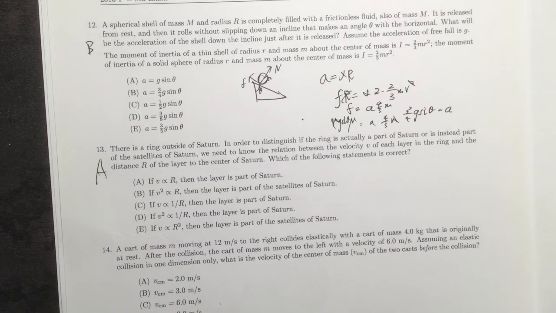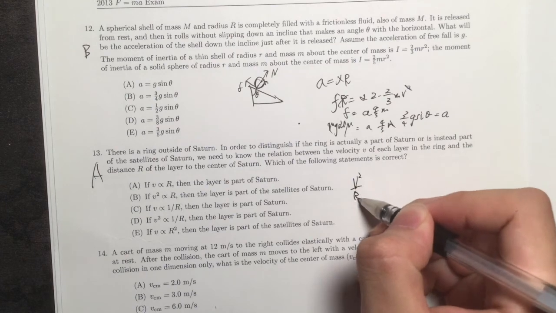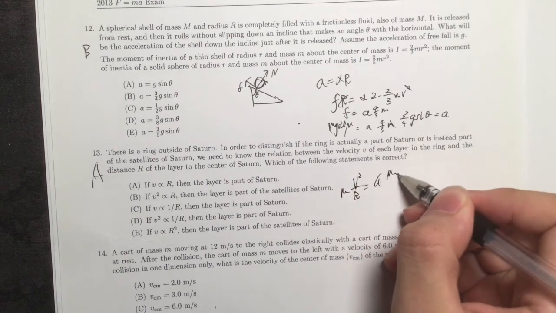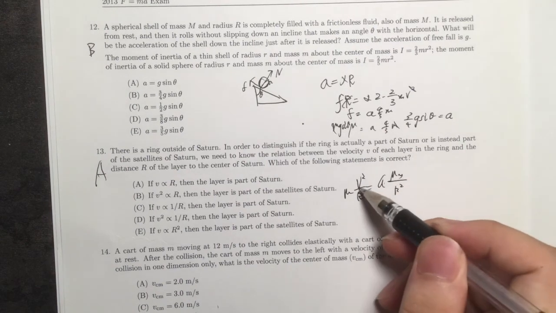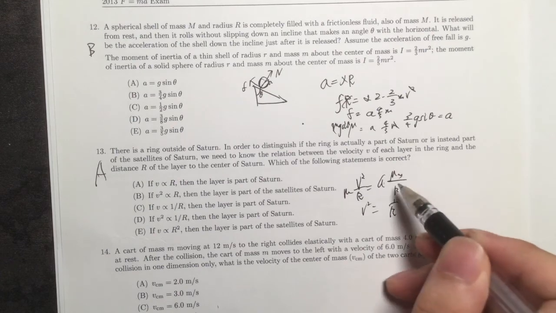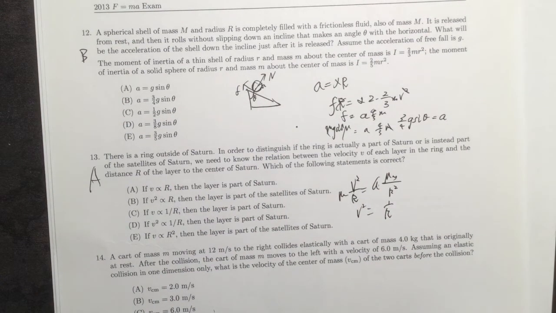So if V squared is proportional to R, then the layer is part of the satellites of the Saturn. No, it should be 1 over V squared, not just V squared, right? Because we want to know the centripetal force, V squared over R times M has to equal G times MM over R squared. So V has to be directly proportional to 1 over square root of R, not R. And if V is proportional to 1 over R, the layer is part of the Saturn. Nope, this should be directly proportional. And V squared is directly proportional to 1 over R, the layer is part of Saturn. No, it should be the satellites of Saturn. And E, if V is directly proportional to R squared, then the layer is part of the satellites. Nope, it's not. V has to be proportional to 1 over the square root of R, right?